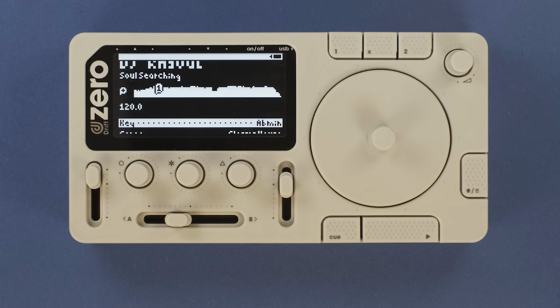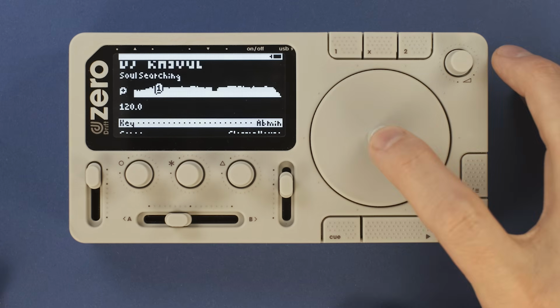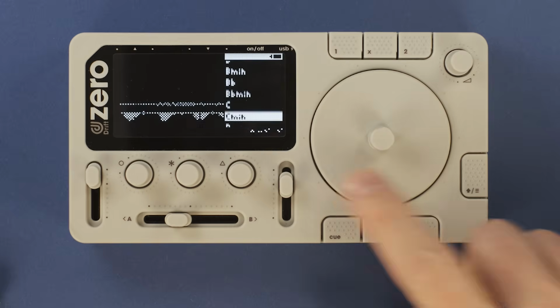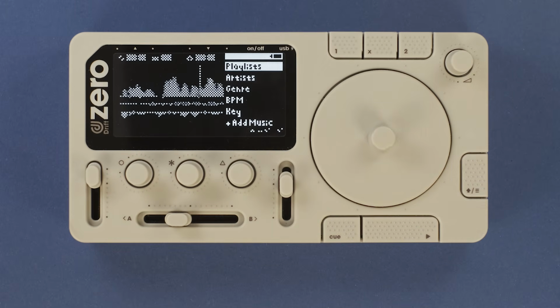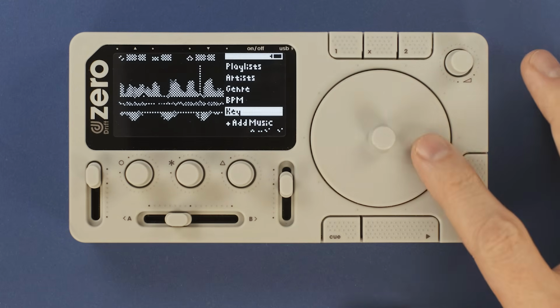Finally, let's talk about musical key. Zero reads a song's key from the ID3 tags if present, or it can perform its own analysis. You can also edit the key here. Now, when blending two songs together, ensuring those songs are harmonically compatible avoids dissonance during the blend. To help you quickly select compatible songs, Zero has this key menu here.